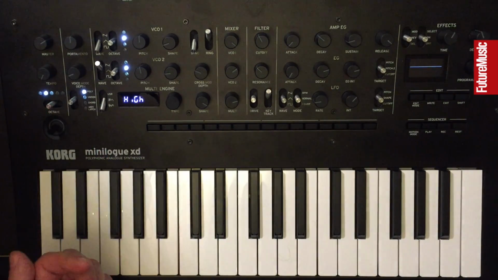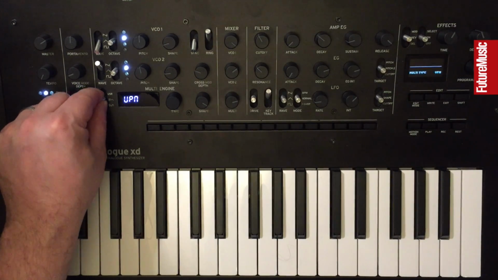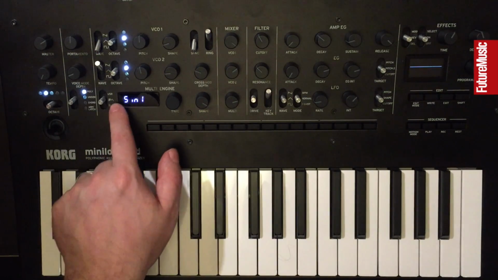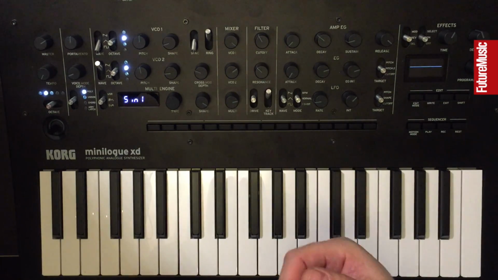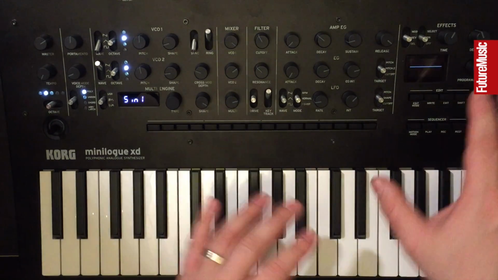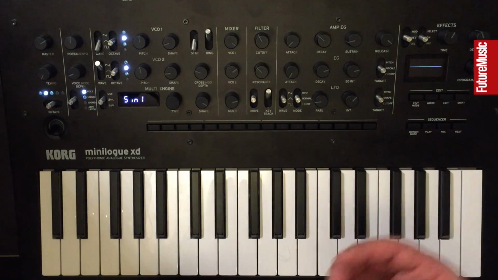First off, I want to go to the VPM mode, which is the second mode down here, and this is essentially an FM implementation. It's got 16 different waves that you can work with, and in the menus there's also various parameters that you can tweak as well.